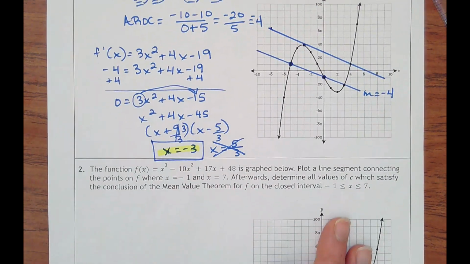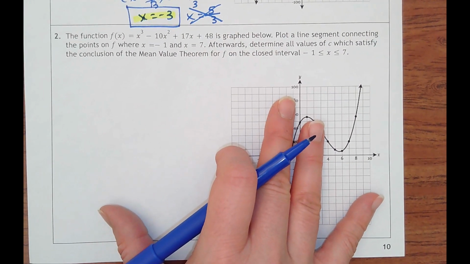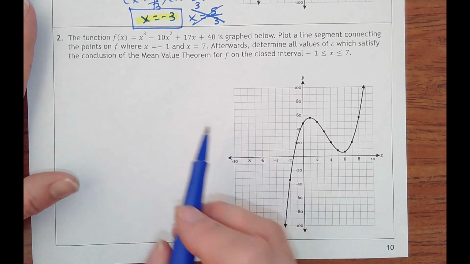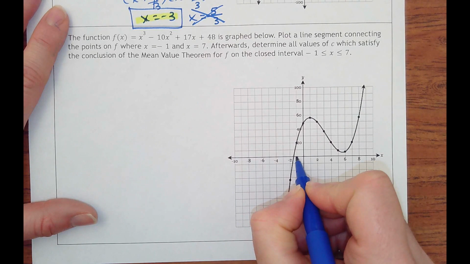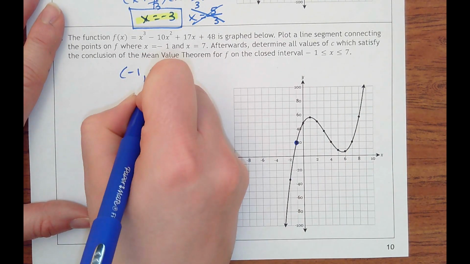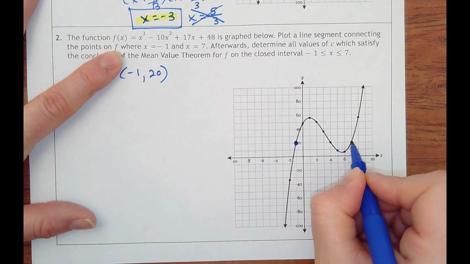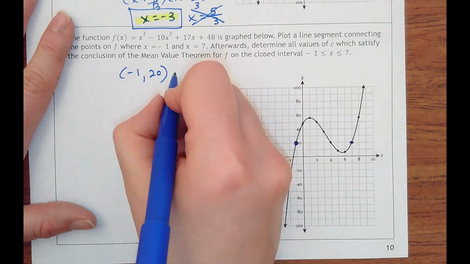All right, and number 2. We've got a new function. It wants us to plot a line segment where x is -1. So we have a point at -120, and then 720.